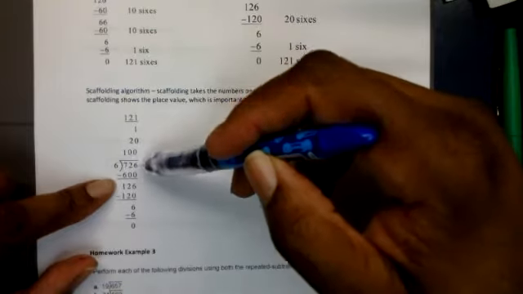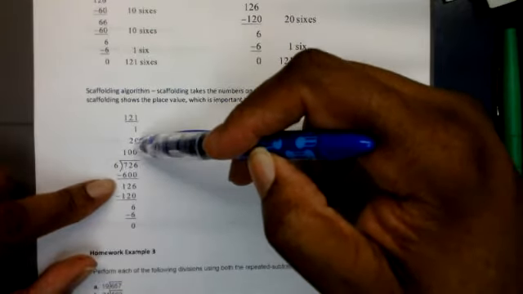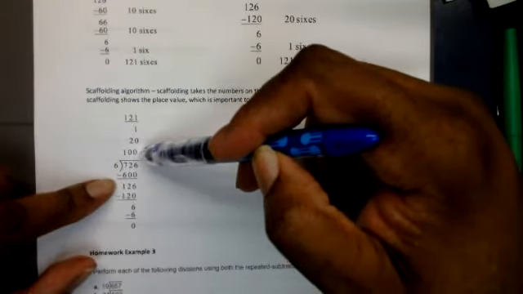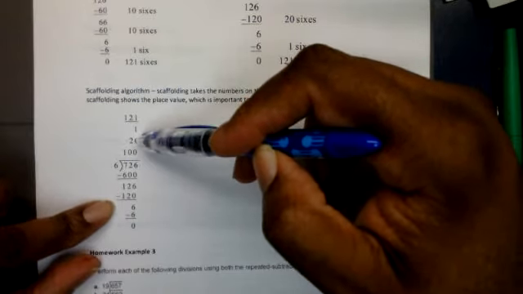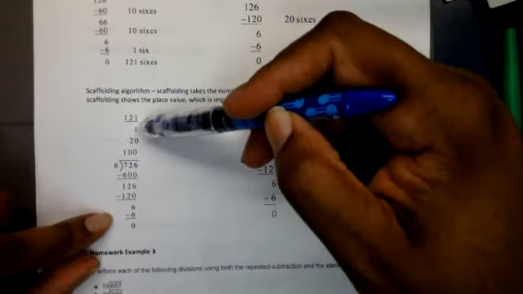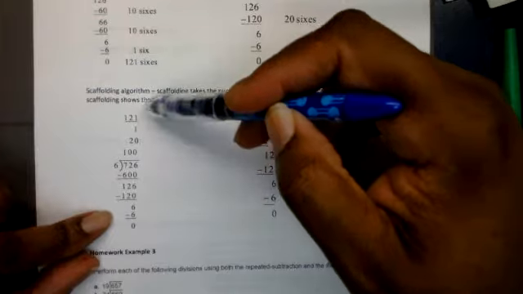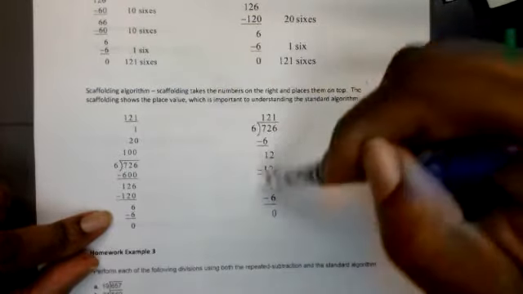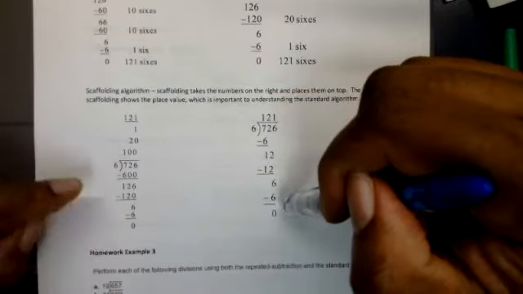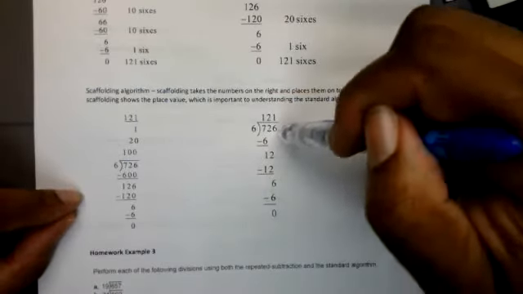They thought of 600 as 100 sixes, and then the 20, and the 1 to get 121. And this right here is the traditional standard algorithm.